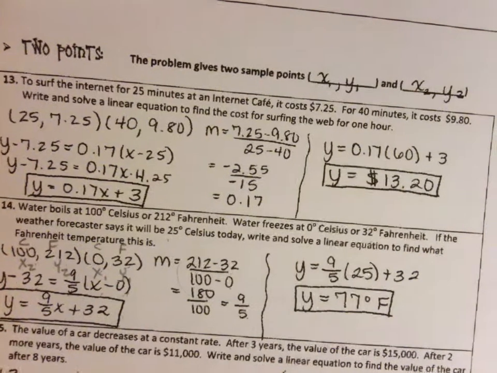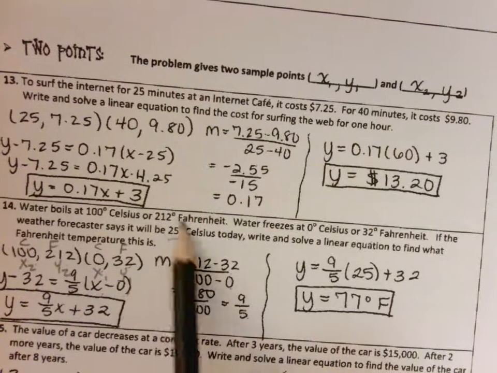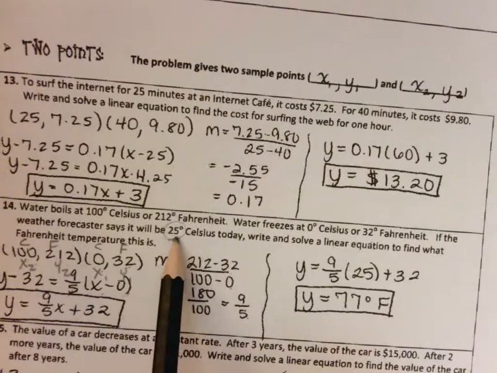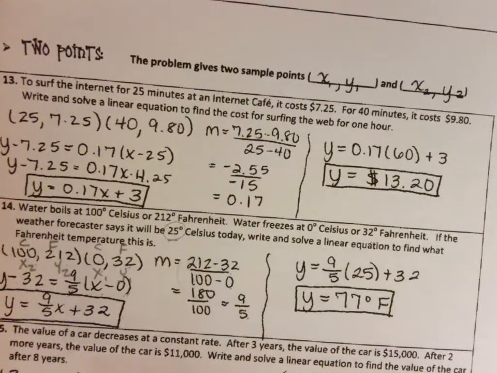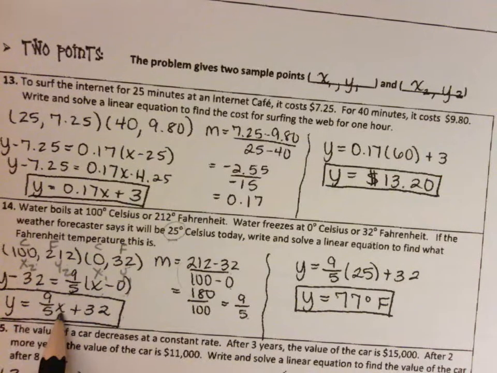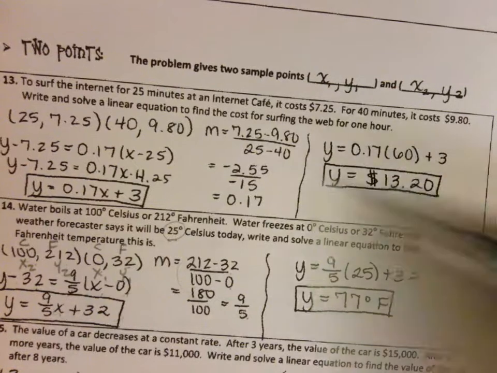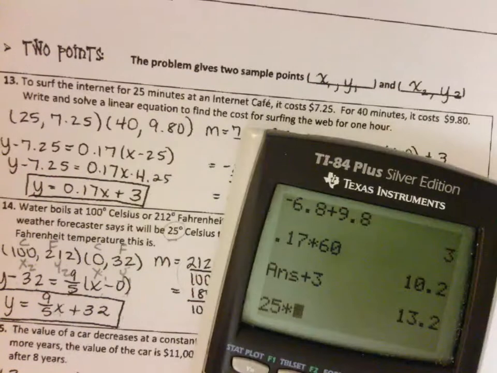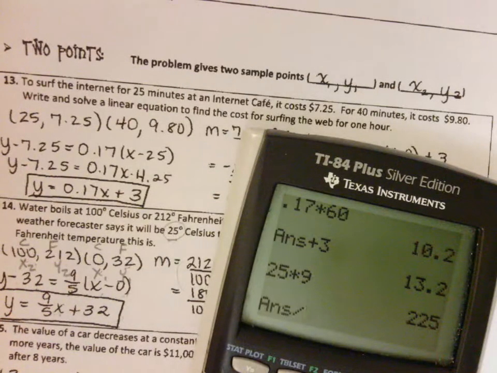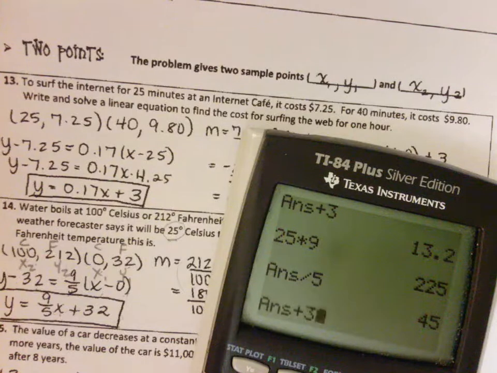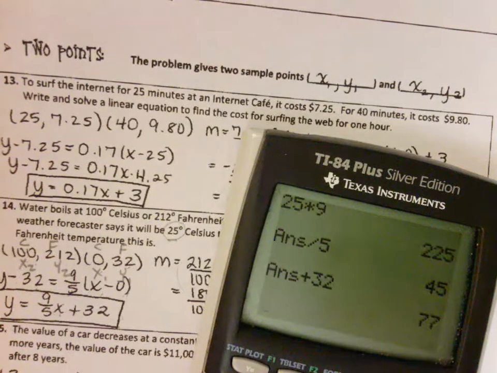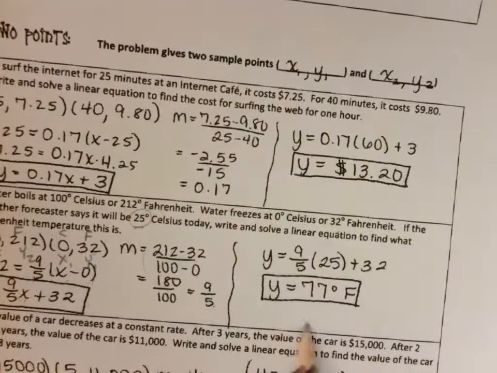So if I want to know what the Fahrenheit degrees are when it's 25 degrees Celsius, I can simply put in C for my X value, a C of 25. So I'm going to do 25 times 9 divided by 5. And then I'm going to add 32 to that, and that will give me 77 degrees. And that's exactly what we did on this side.